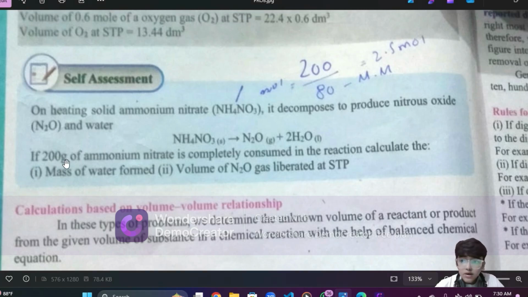However, if 200 gram of ammonium nitrate NH4NO3 is completely consumed in the reaction, what if I say this ammonium nitrate equals 2 moles of hydrogen? That is right.